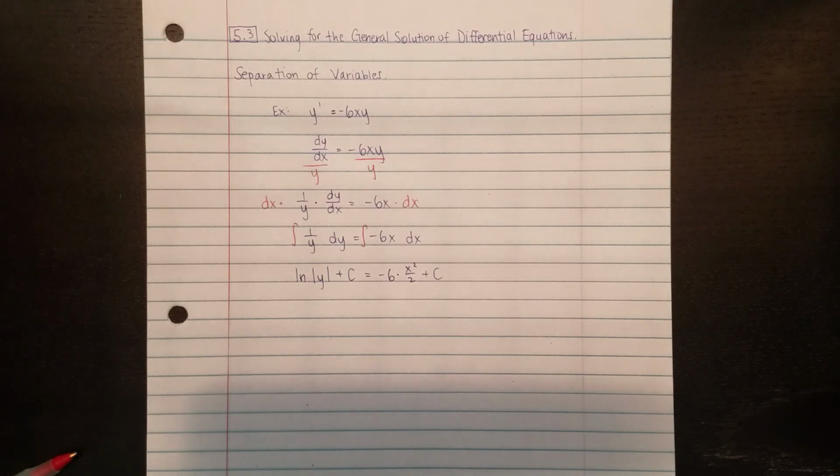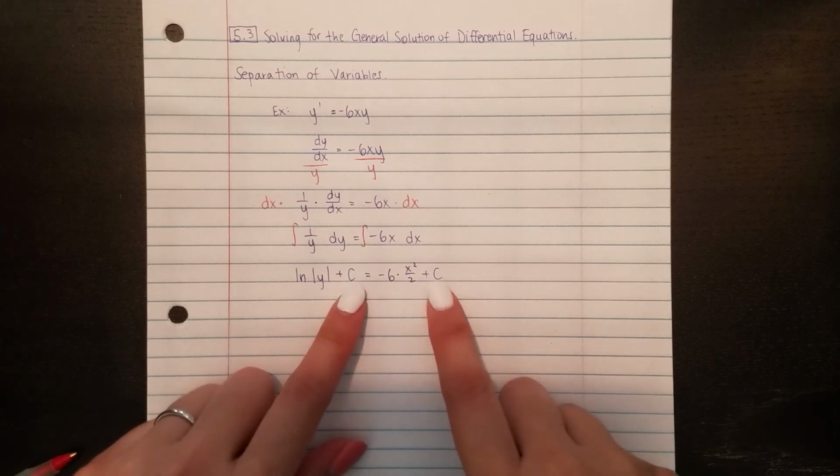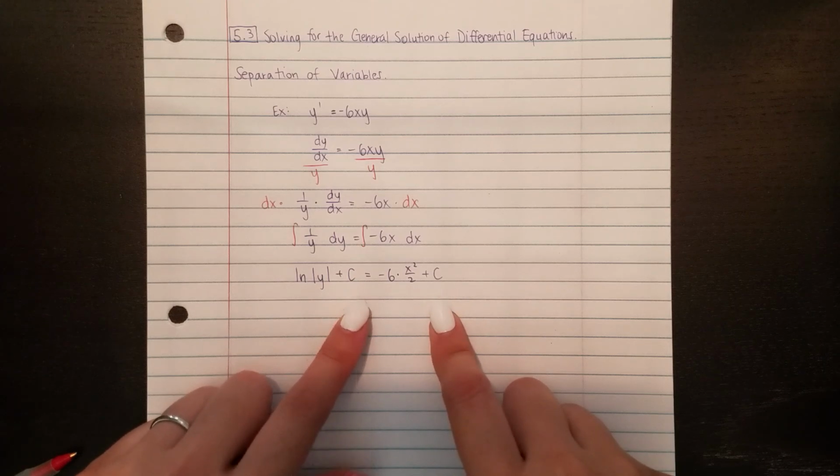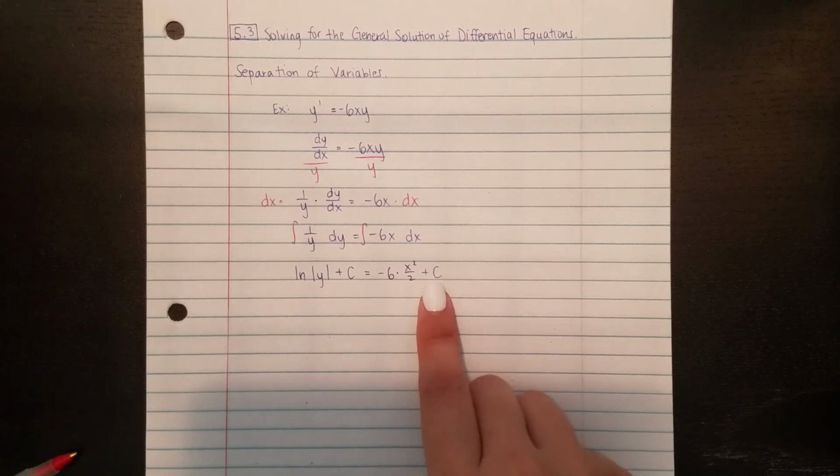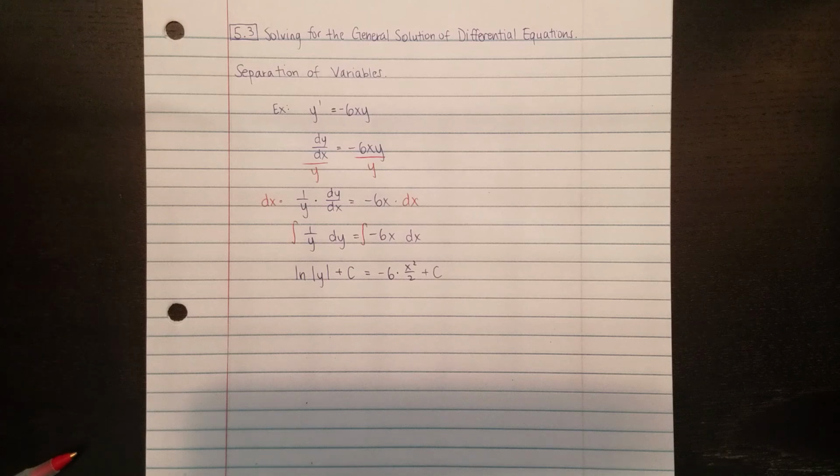So what I want to do now in order to get my final answer is to solve for y. I need y on one side by itself, but by moving these c's together, I can't just subtract c on both sides and get rid of them. That's not a thing, because this number could be 10, this number could be 1 or whatever, and when I subtract, they don't necessarily cancel out. So keep that in mind.